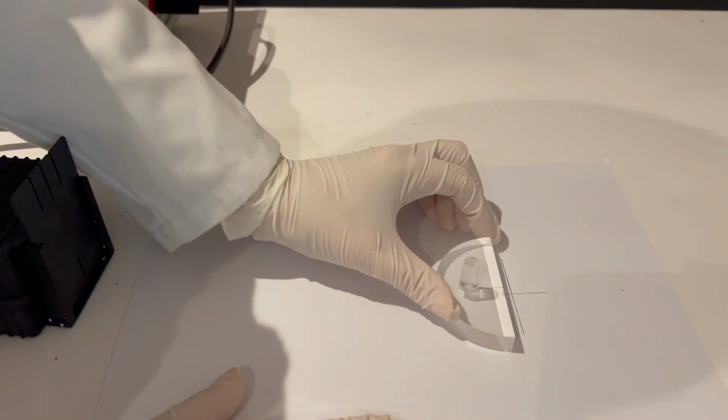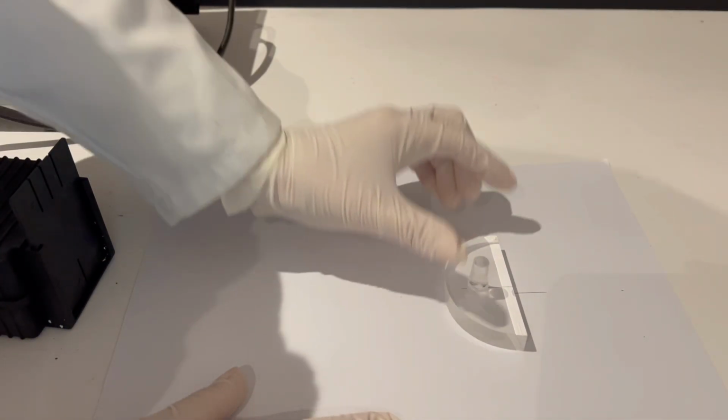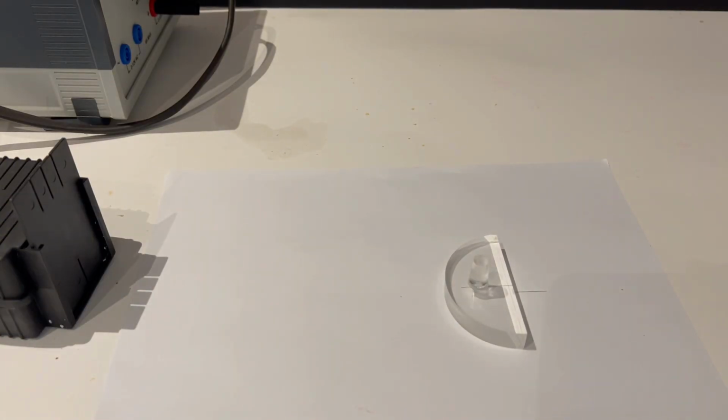Place the semicircular glass prism on the cross so that the flat side of the prism is aligned with the vertical line.